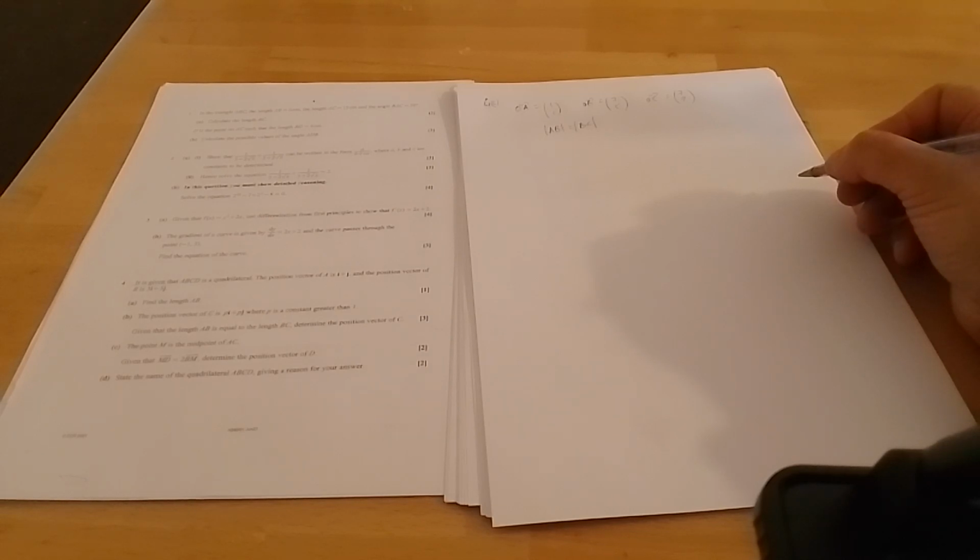So, okay. Now, part C, we get this question here. M is the midpoint of AC, and given that MD equals 2BM, determine the position vector of D.